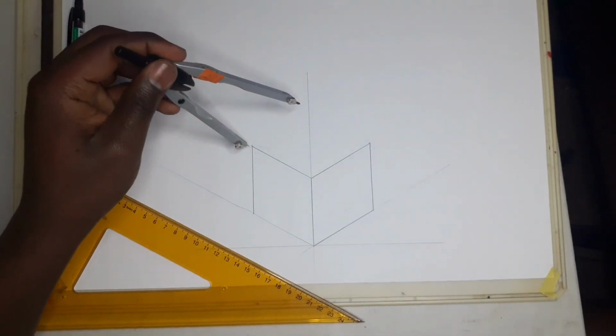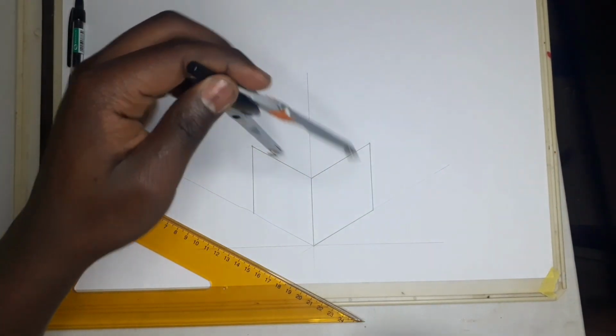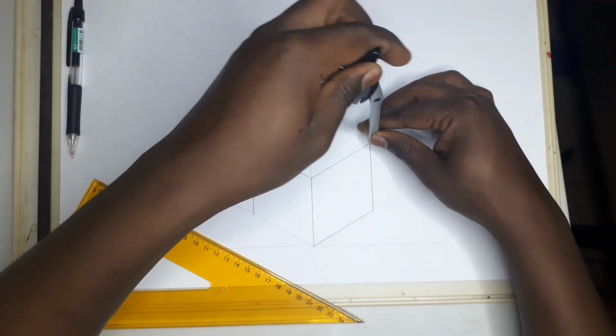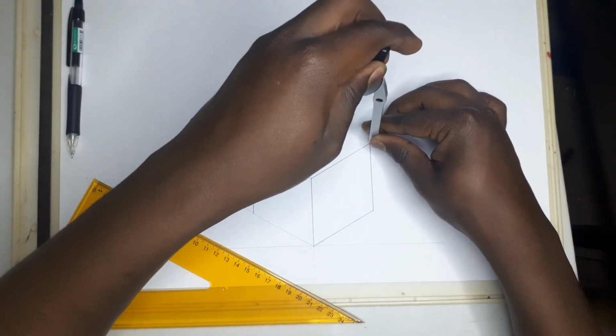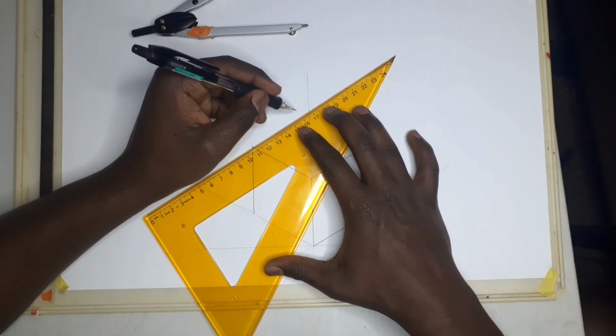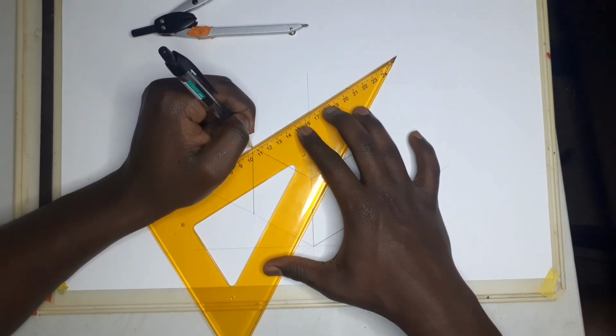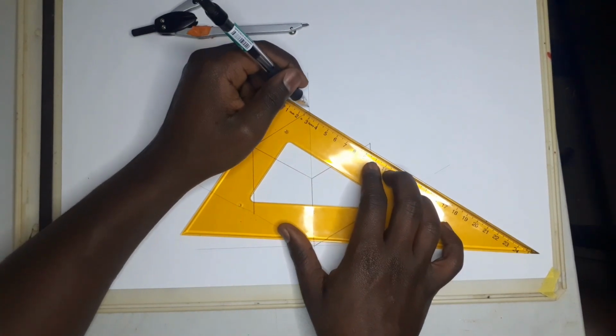Still with the same distance, I'm gonna find the last point. So this will be my last point here. You can also do the measurements.